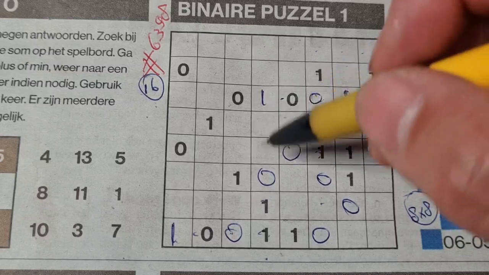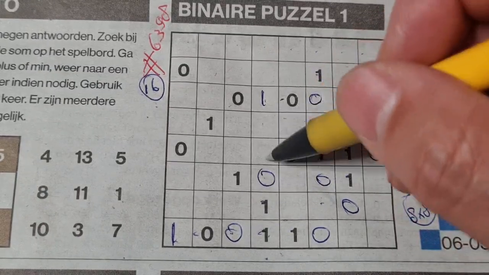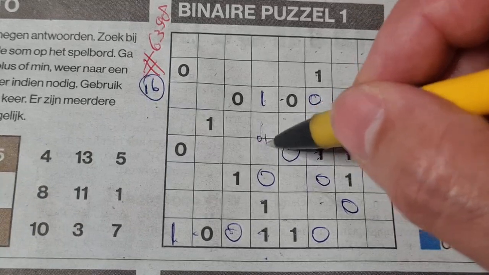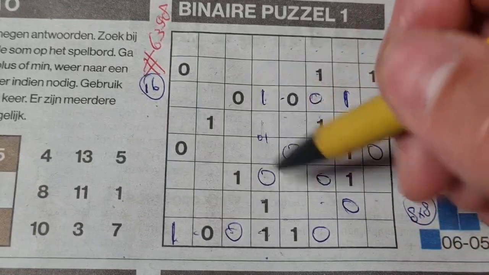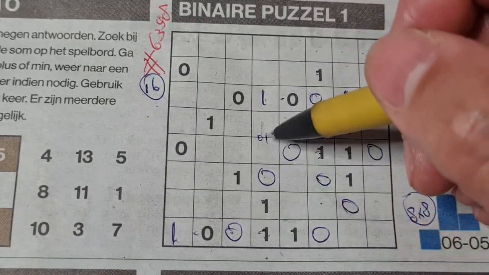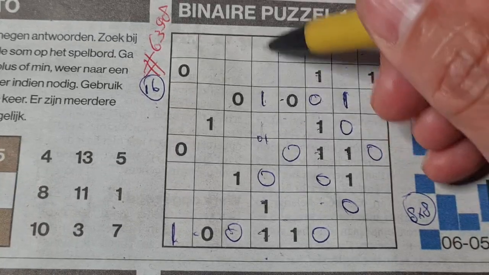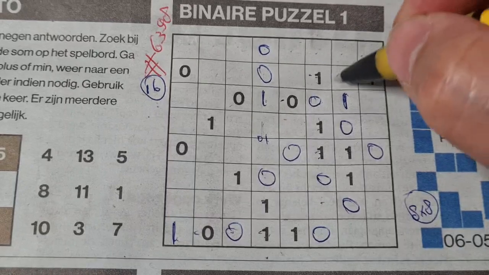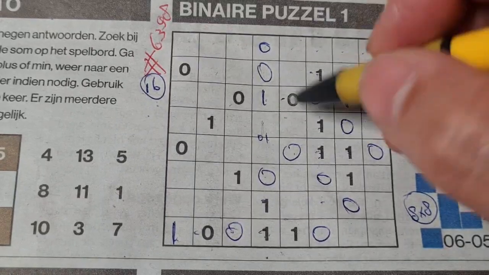I know between a 0 and a 1 with 2 empty boxes between, there's always a 0 and a 1 there, but I do not know in which order. So we have the first one, second one, a third one, and the fourth one. So those 2 boxes should be a 0 then. Between 2 1s comes a 0. Between 2 0s comes a 1.